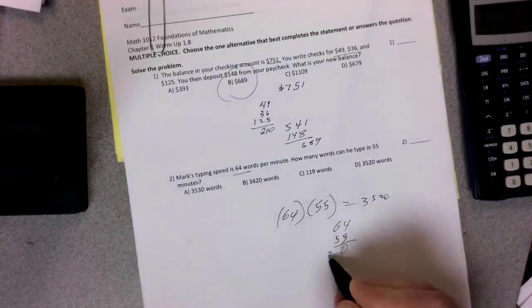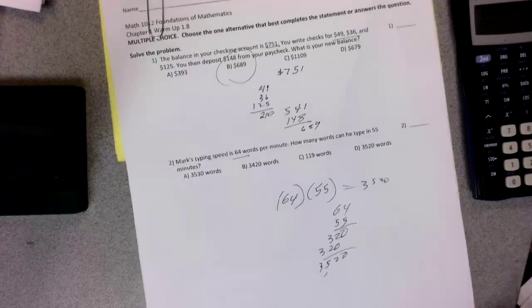If it bothers you, we'll just do it this way. 0, 2, 5, 3, and we get the same answer. Good enough.